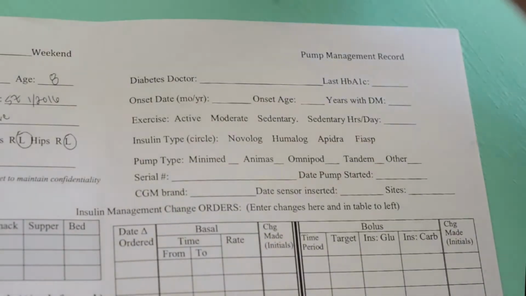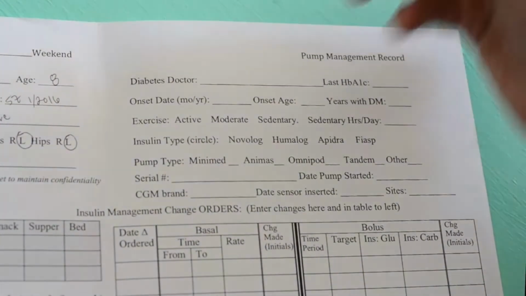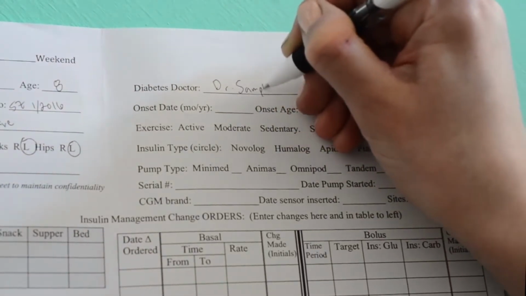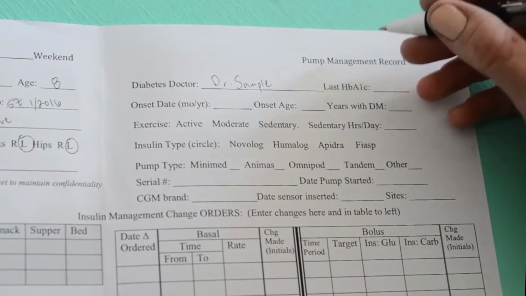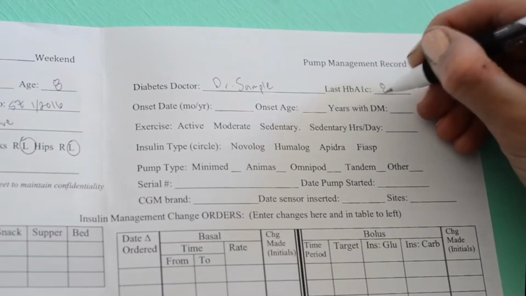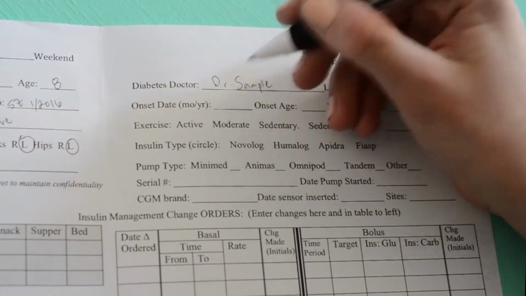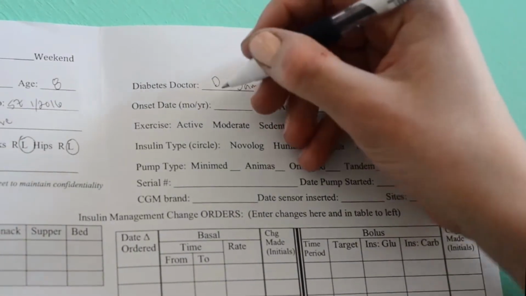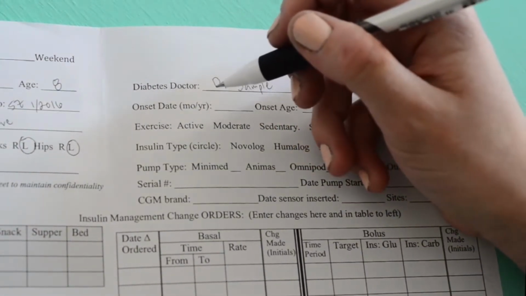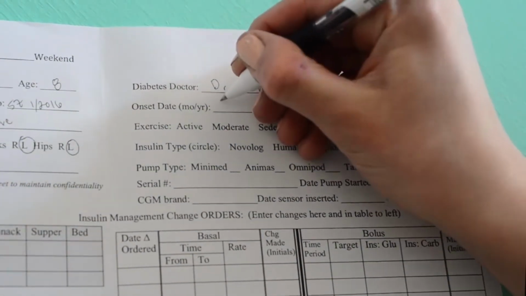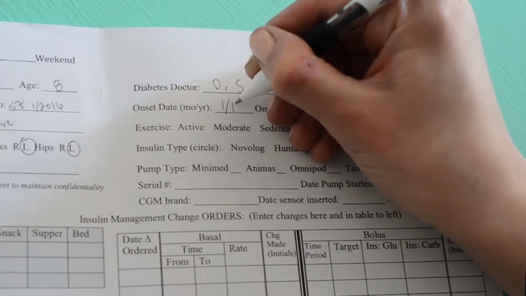So now we'll move on to the right-hand section of this page. First, we'll write in who their diabetes doctor is. Let's say Dr. Sample, right? We write their last A1C. Let's say this kid was 8.3, right? Onset date, when they were diagnosed with diabetes. Some kids will know the exact day. Some might just know how old they were. Some parents are better at remembering than others, but as much information as you have, you can put in.